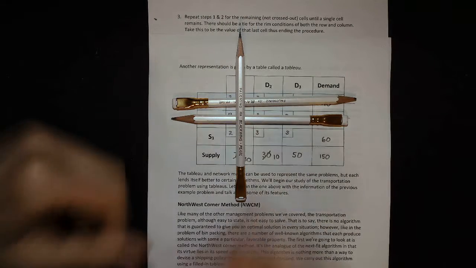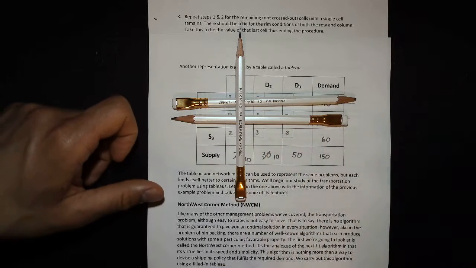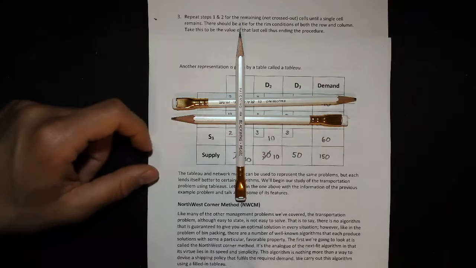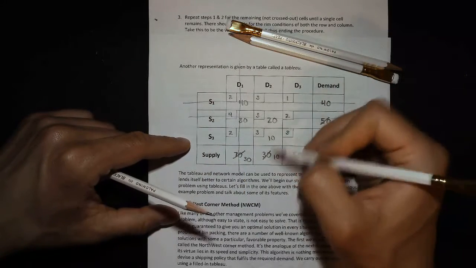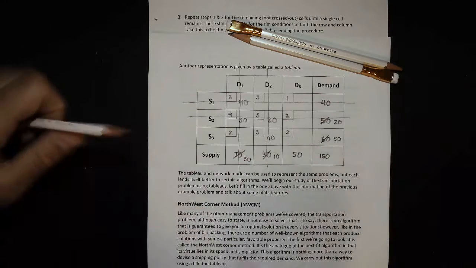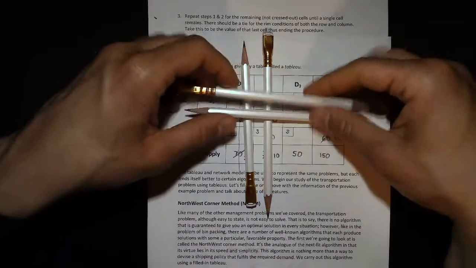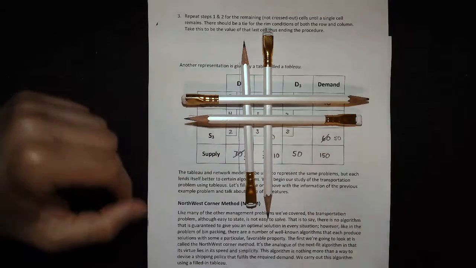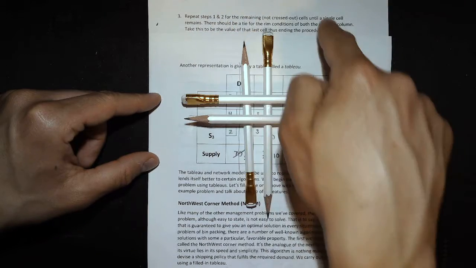Alright. This is the upper leftmost cell of this new tableau, and it has rim conditions 10 and 60. We take the smaller of the 2 to be the value for that cell, and we cross out the column since that was the rim condition corresponding to the column that cell is in. Right? And then we subtract that value from the other rim condition. And then we're left with a tableau that just has, I'm using all my pencils here, 1 row, 1 column, 1 cell. So that is here, alright? So we repeated steps 1 and 2 for the remaining not crossed out cells until a single cell remains.